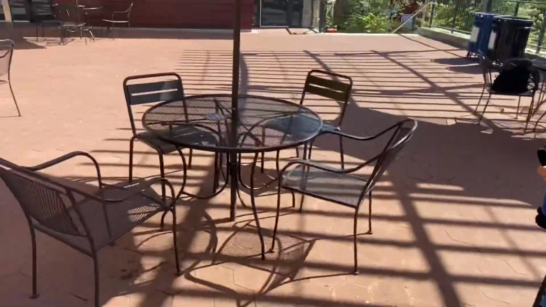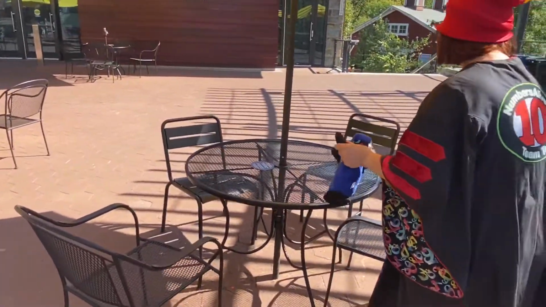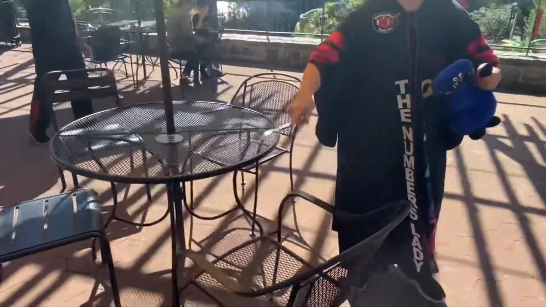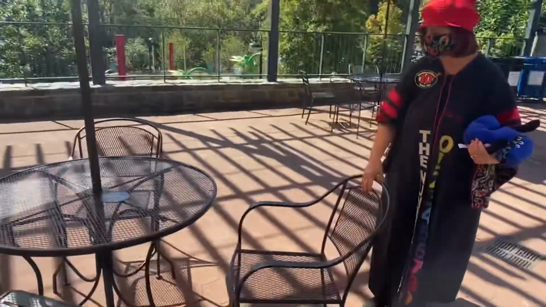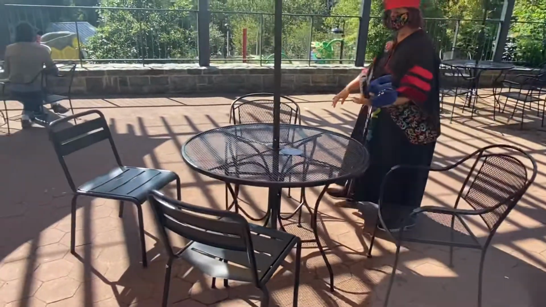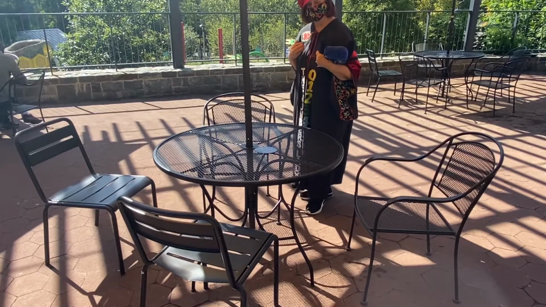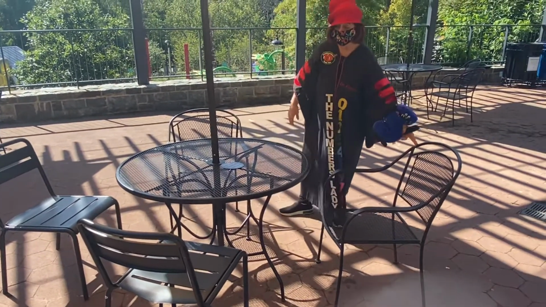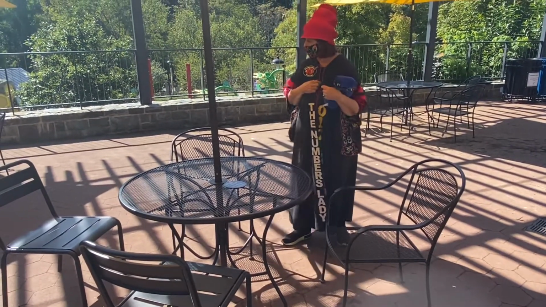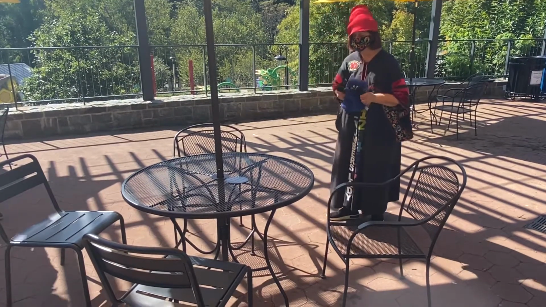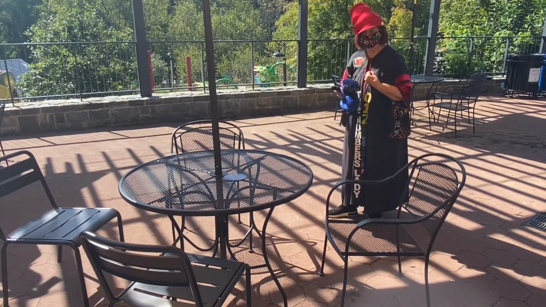Oh, look at this one. If we don't care about the type of chair, we have 1, 2, 3, 4 chairs. 2 have arms and 2 do not have arms. If you want to know how many chairs have arms, we have 2. If you want to know how many chairs without arms, you have 2. If you want to know how many chairs we have all together, there are 4 chairs.